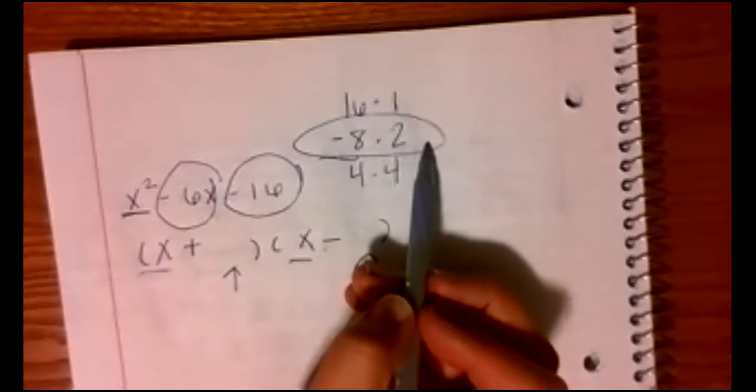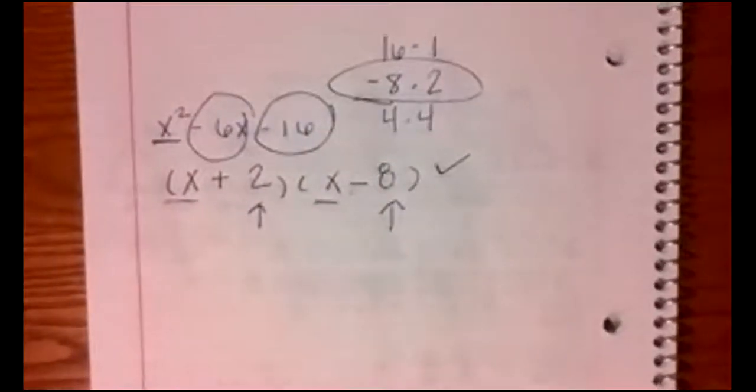Okay, you just want to make sure your combination here, they do add up to give me this number. So negative 8 and positive 2. And you can check. 2 times negative 8 is negative 16. 2 minus 8 is negative 6, so we're good. Those are our factors. So you can go ahead and type that into the first example there.